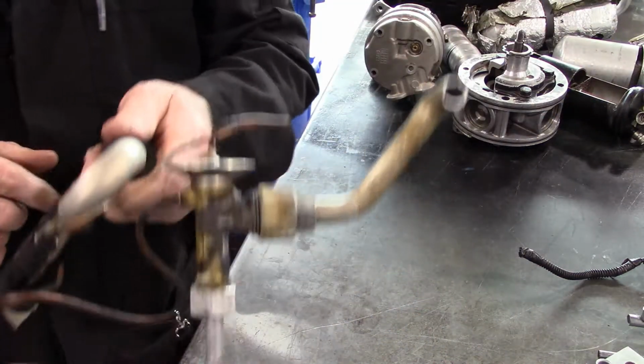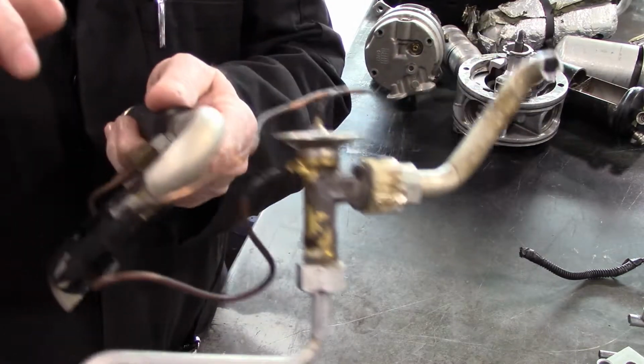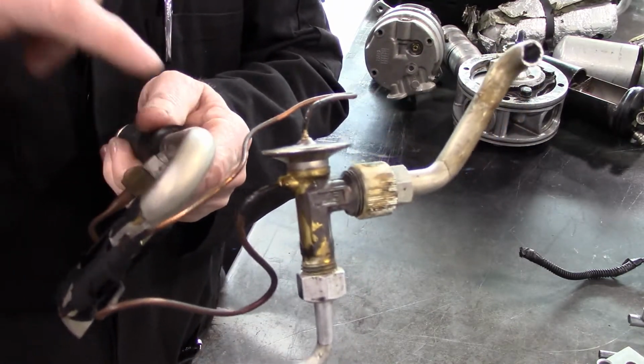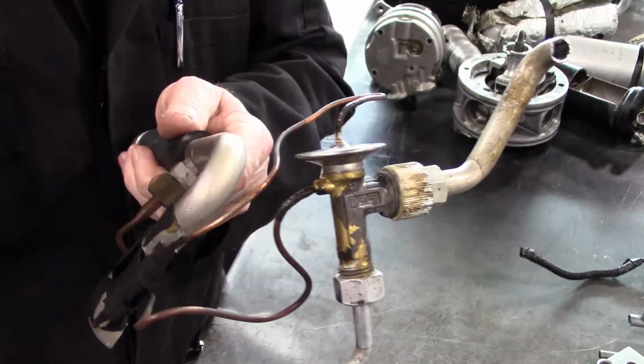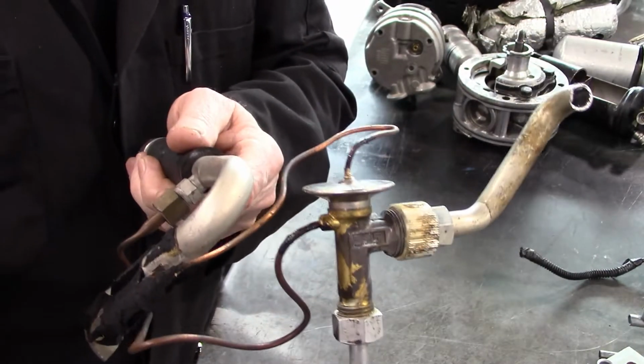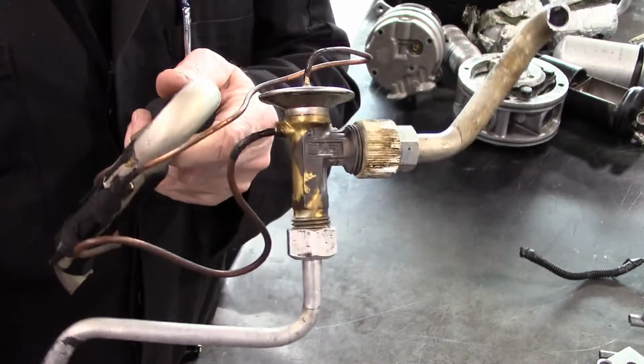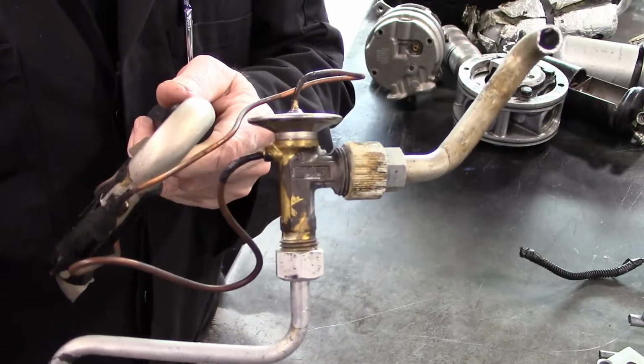This one is a very old style, and you do still see them around in some things, more along the lines of maybe a reefer on the front. But this is an externally balanced TXV.